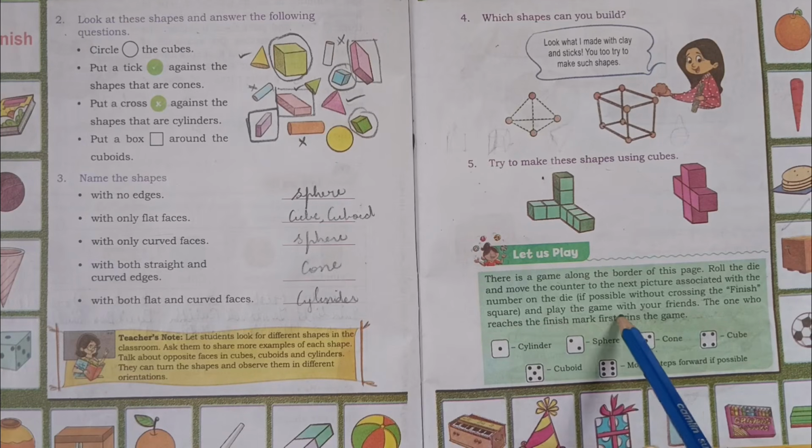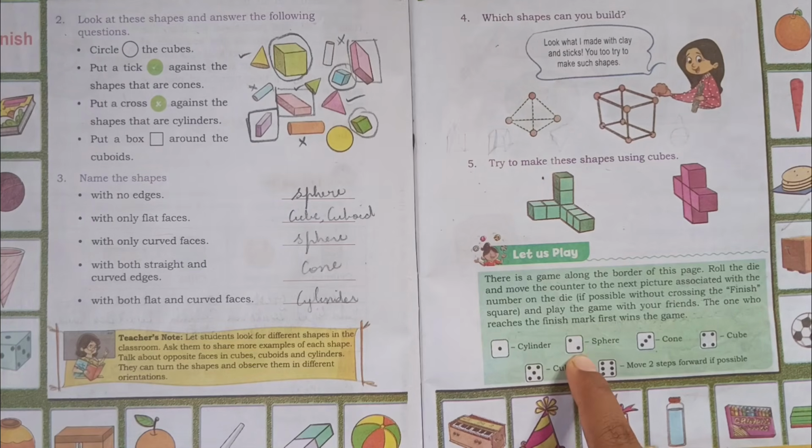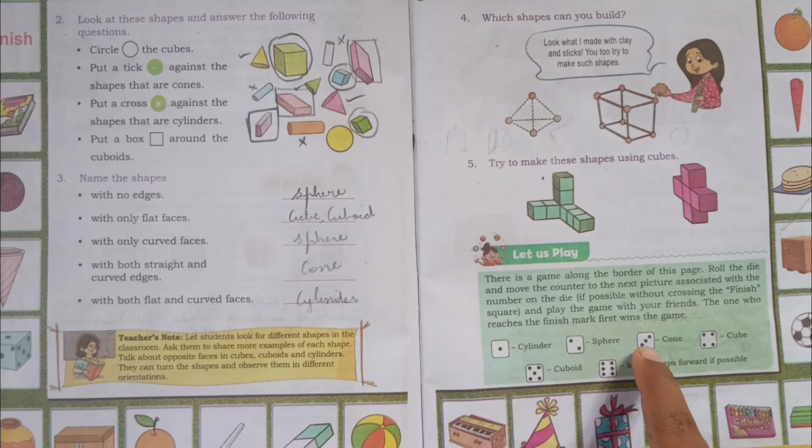And play the game with your friends. The one who reaches the finish mark first wins the game. Okay. So in dice, if you get 1, you have to move to cylinder shape. Okay. And if you get 2, you have to move to sphere. If you get 3, cone. If you get 4, cube. 5, cuboid. And 6, move 2 steps forward if possible.